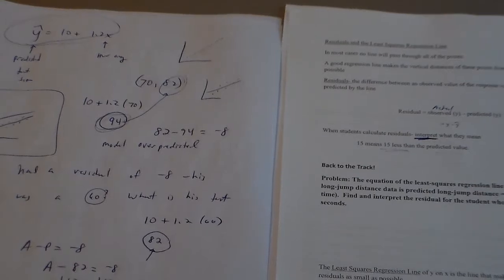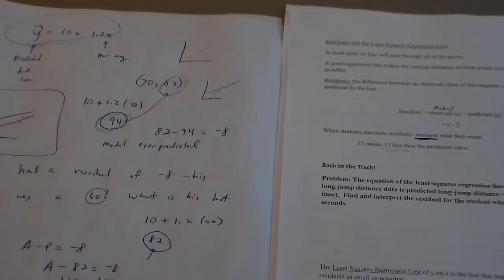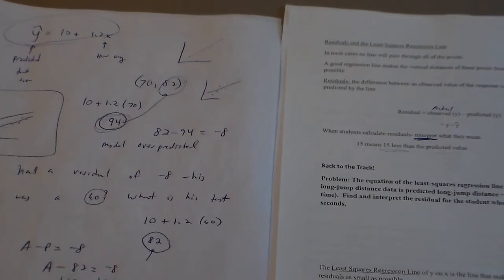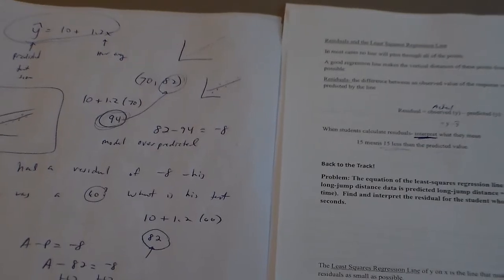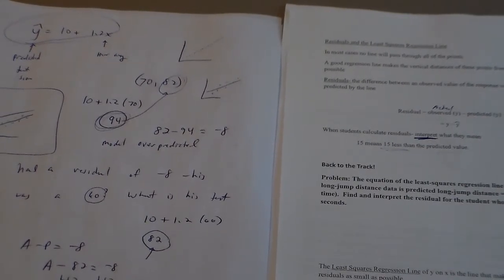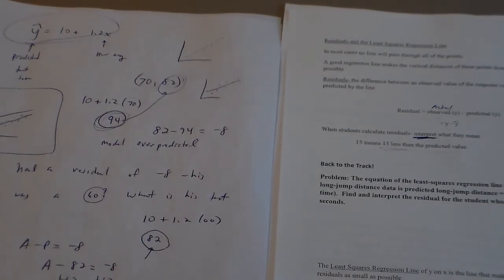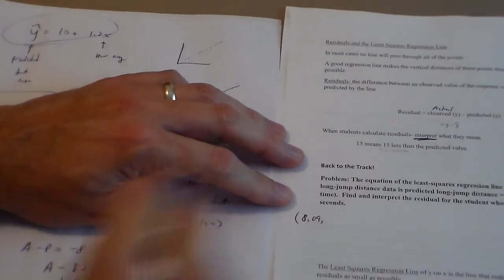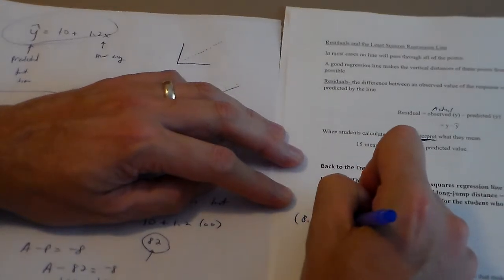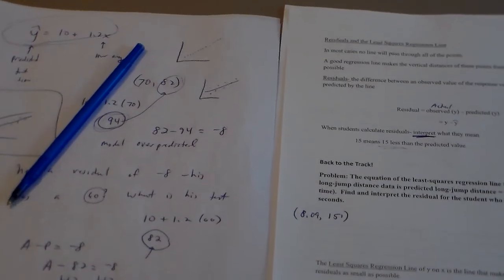So I'd like you guys to pause the video, and I'm going to pause the video too, and then I want you to try this problem. Here is your equation. It gives you the predicted long distance equation. Oh, I need the actual run, right? In a previous problem we had 8.09, and the actual, the observed one, was 151. So I'm going to pause this video, and I'll be right back. Try it.